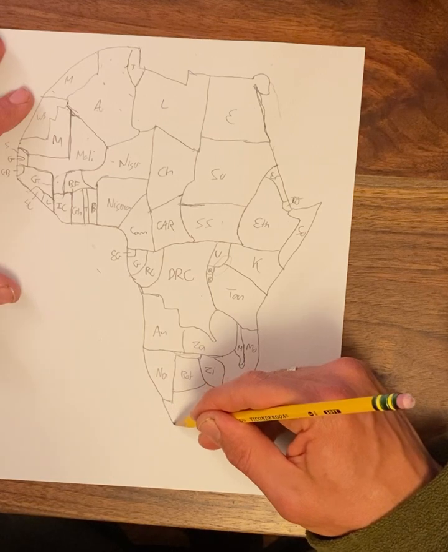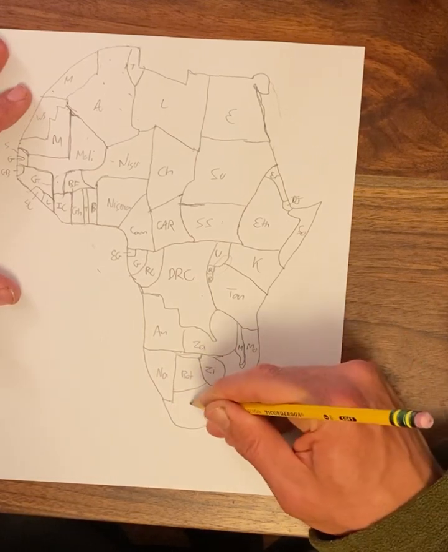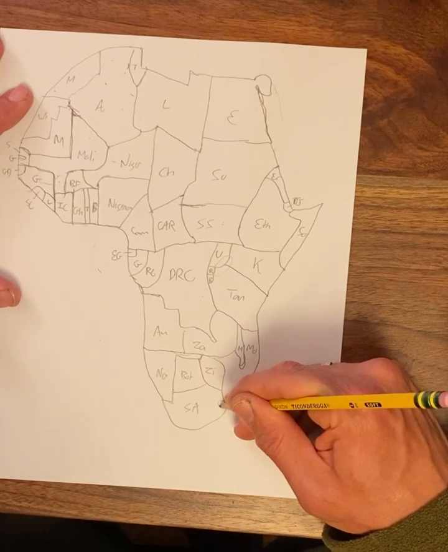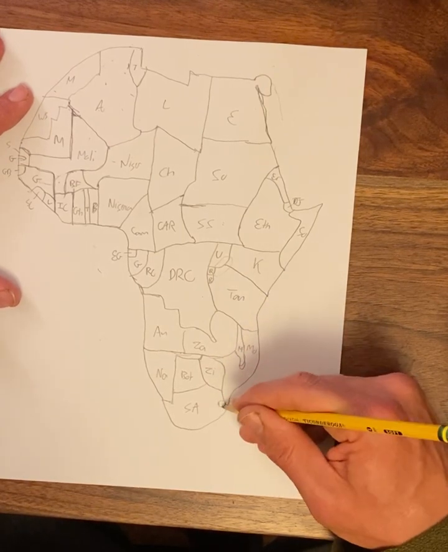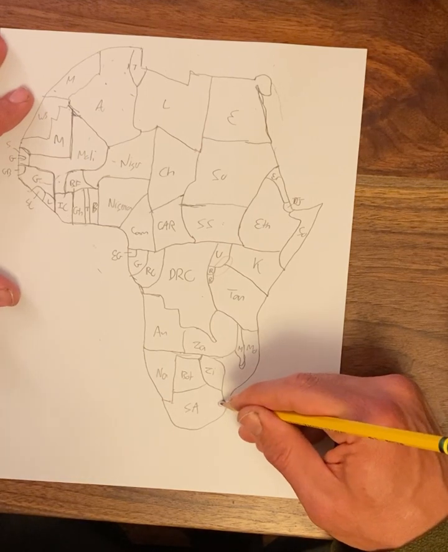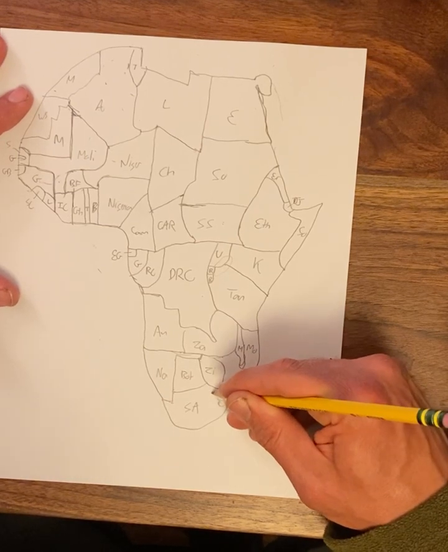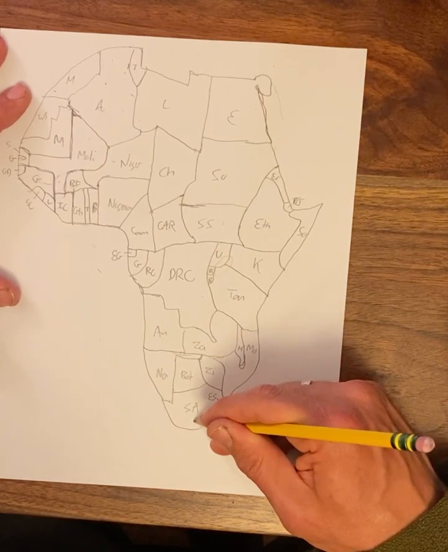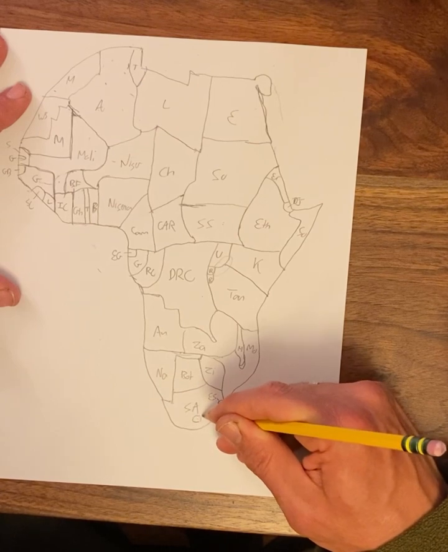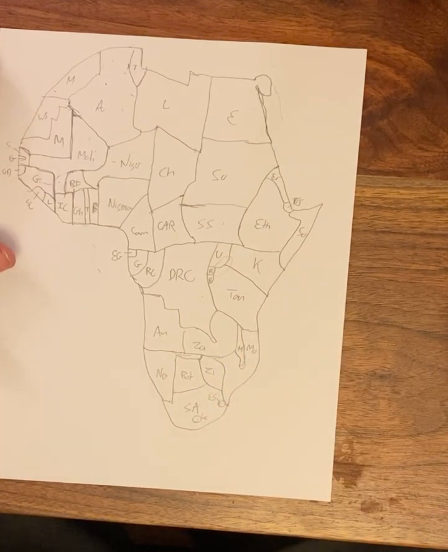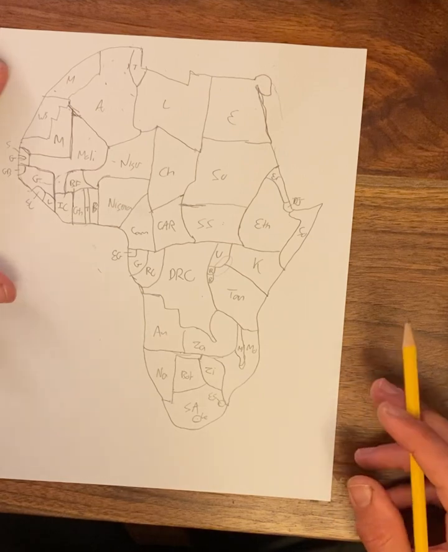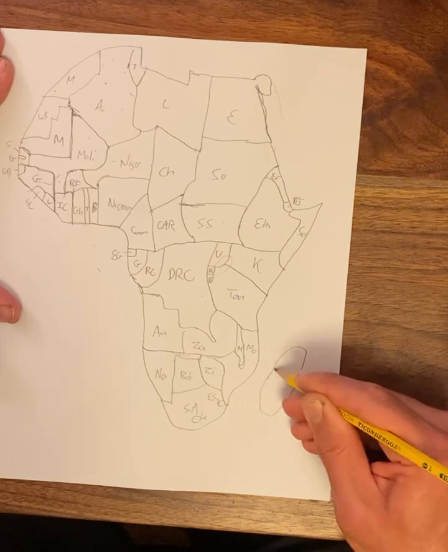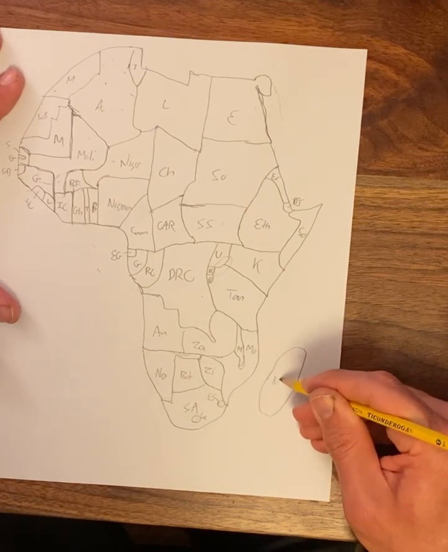Then we're just going to do the southern point of Africa. That's South Africa. But inside of South Africa was called Swaziland, now called Eswatini, depending on, I think it's Eswatini in our CC book. And here's Lesotho inside of South Africa. Okay, so that's the whole continent, but there's a number of islands. Here's Madagascar off of Mozambique.